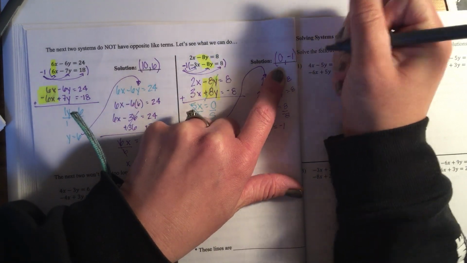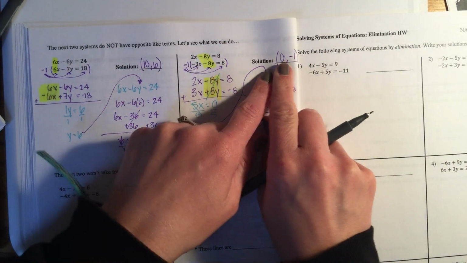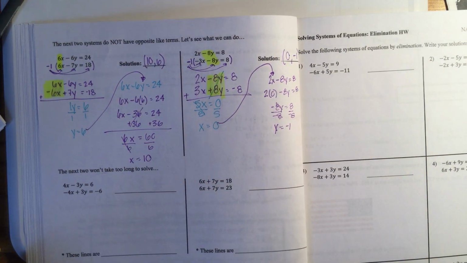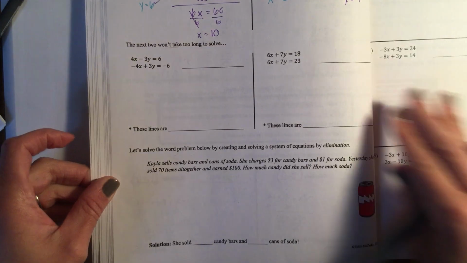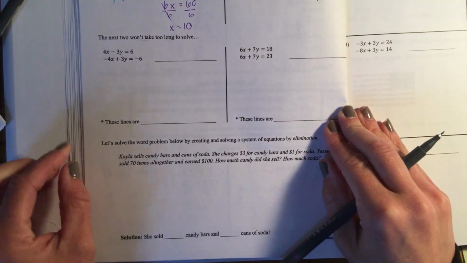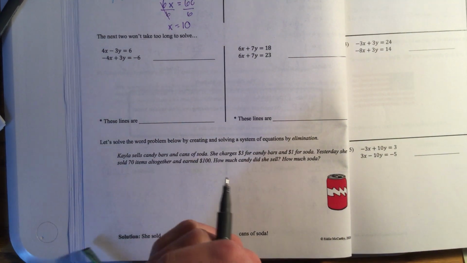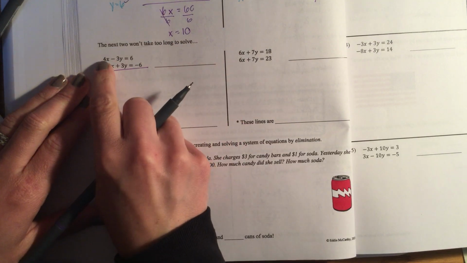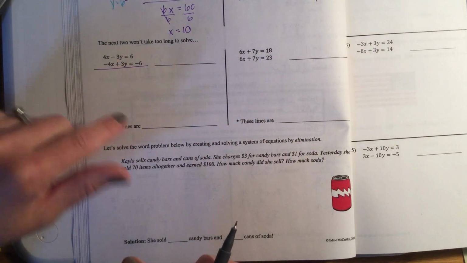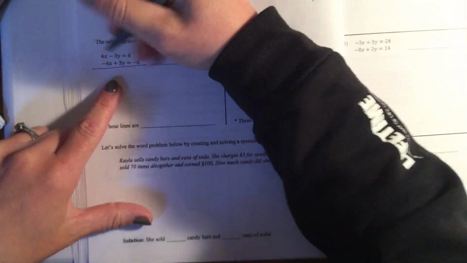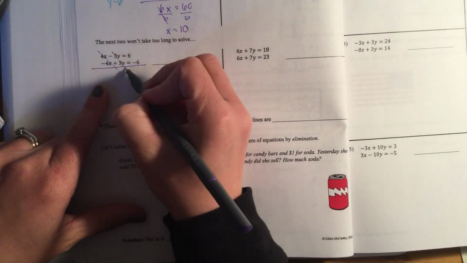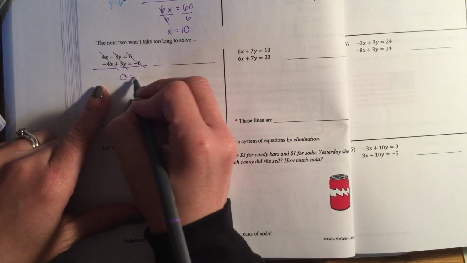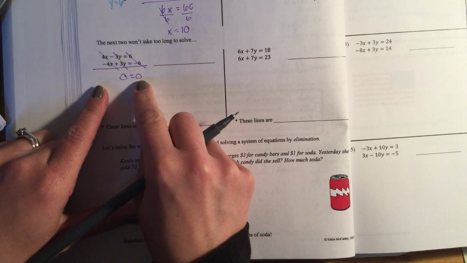Now at any time, if you want to check your answers, you just plop this ordered pair into both equations, and it has to make both true in order to be a solution. Okay, the next two are going to be those special cases. So what happens, if you look here, when you've got matching opposite coefficients on both terms. So what happens is that the x's cancel, then the y's cancel, and then the 6's cancel. So you end up with like 0 equals 0. So 0 equals 0. Is this true?